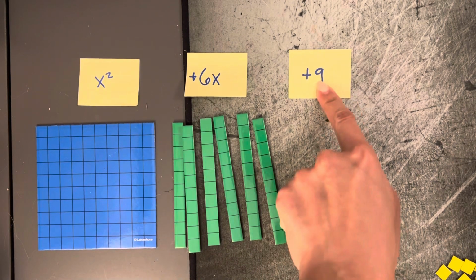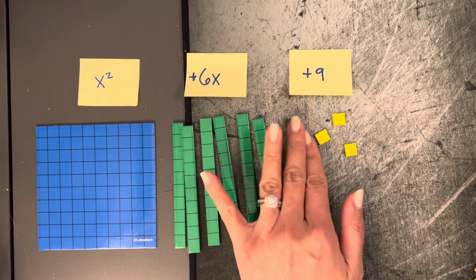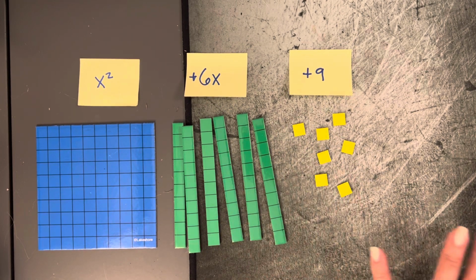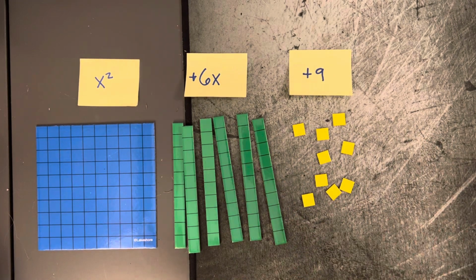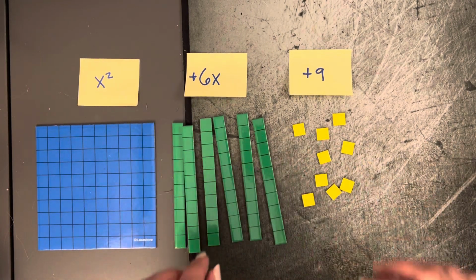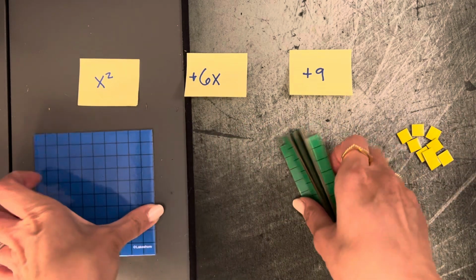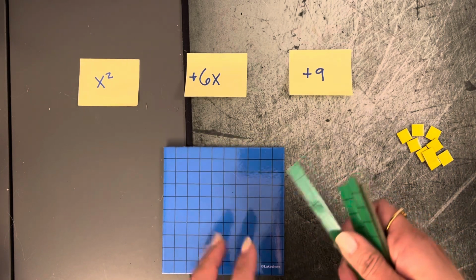And then my constant is 9, and I have 9 ones. So I have 1, 2, 3, 4, 5, 6, 7, 8, 9. So now I have 9 ones. Okay, so I'm going to show you how this is a perfect square. So this is a perfect square because we have our x squared, right? But then we have our 6x.